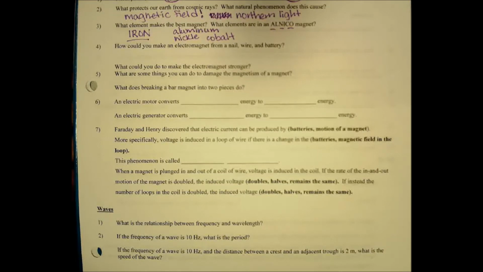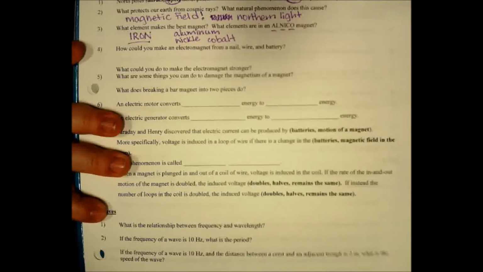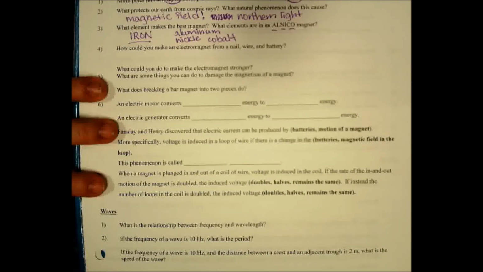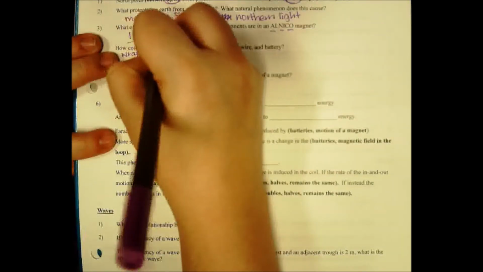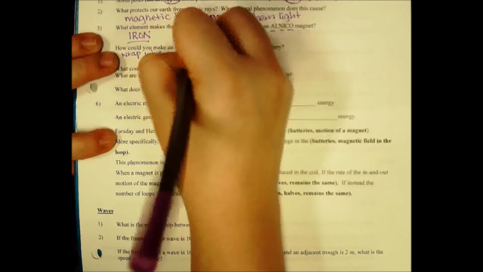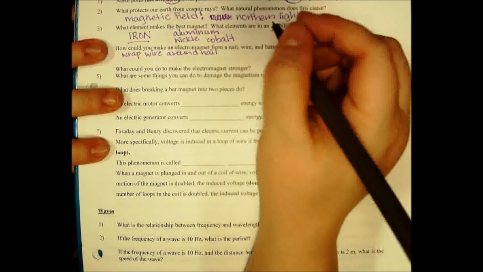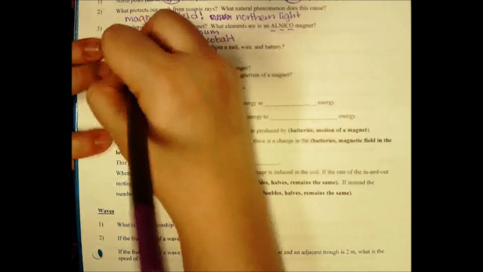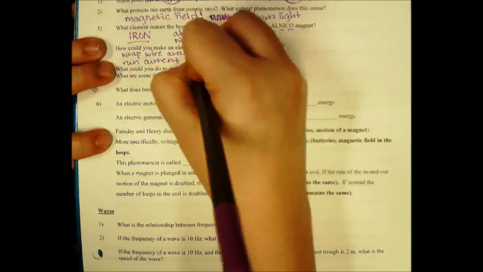Let's move on. Number 4, how could you make an electromagnet from a nail, wire, and a battery? This is a question teachers really like. Back when we did performance finals, we would always ask about this. So you would wrap the wire around the nail, and then run current from the battery through the wire.